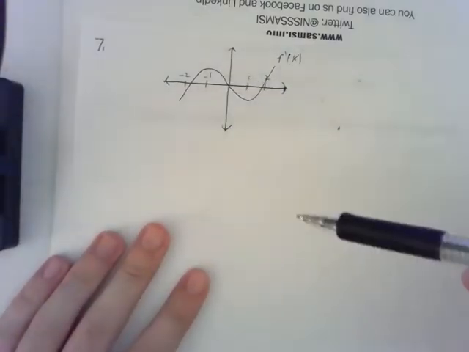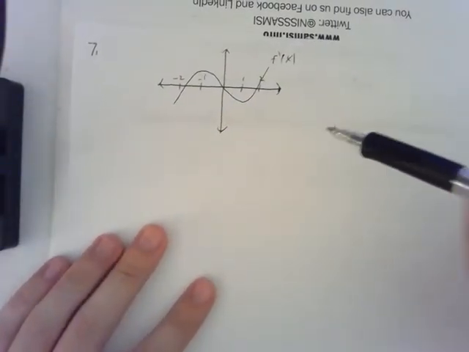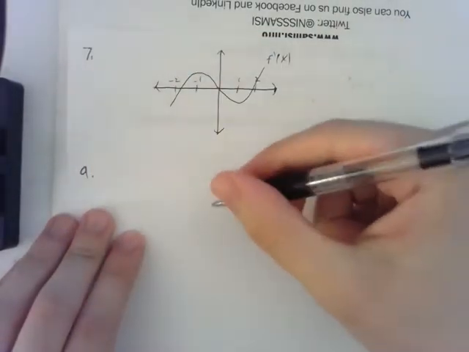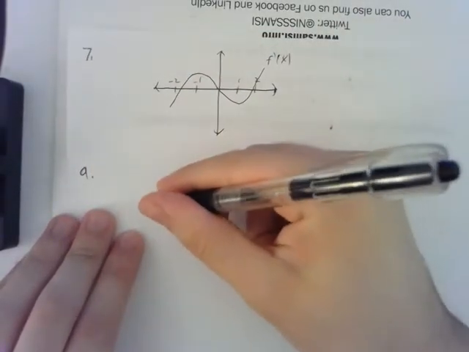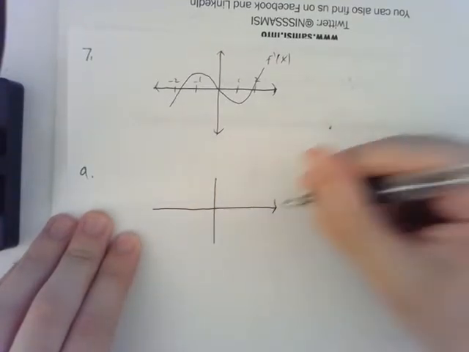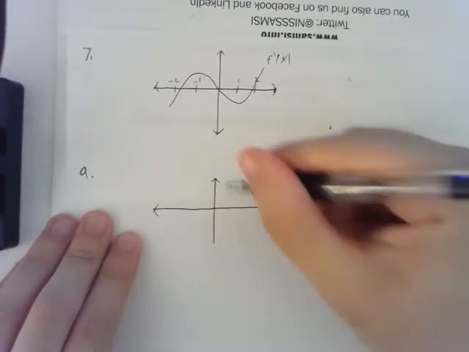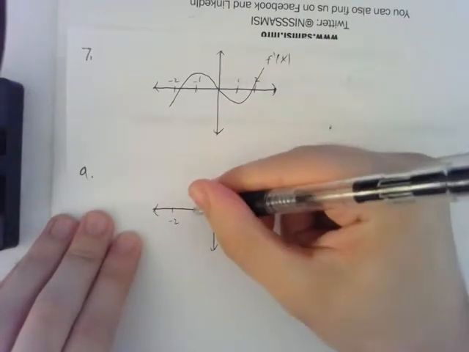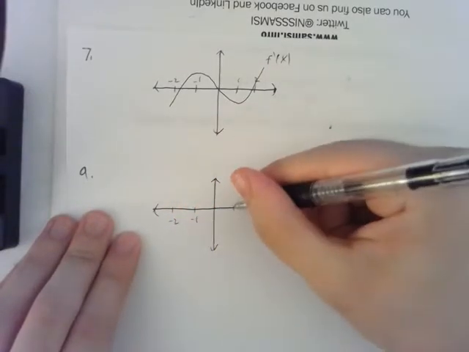This is problem 7 from the first exam. So I've roughly reproduced the sketch of the graph that you were given. We're given a graph of f prime of x, and we're first asked to graph the second derivative of this function. So let's try to do that. There are some key points that were labeled on the original graph, so let's carry them down.